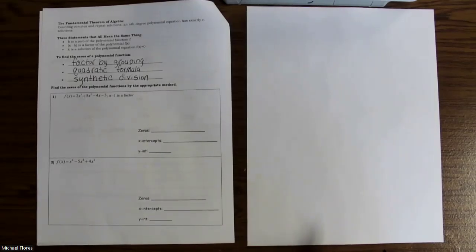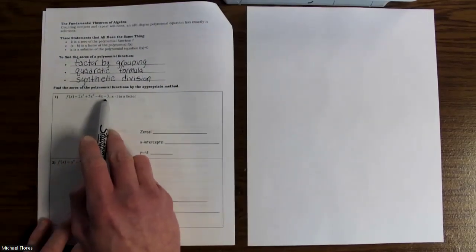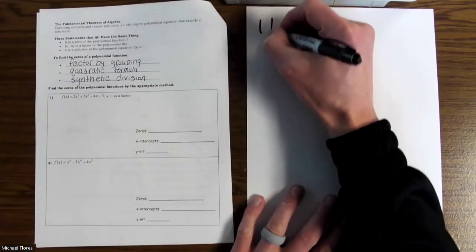Example one. Given this particular polynomial, it's a polynomial because we know there are 1, 2, 3, 4 terms. Find the zeros, find the x-intercepts. And then we see a semicolon, and then x minus 1 is a factor. That is almost always a dead giveaway that you're going to have to use synthetic division or long polynomial division to solve it. Synthetic is easier. If you're going to use synthetic division, take x minus 1, set it equal to 0, and solve, which would give you 1. So we're going to divide this by 1.